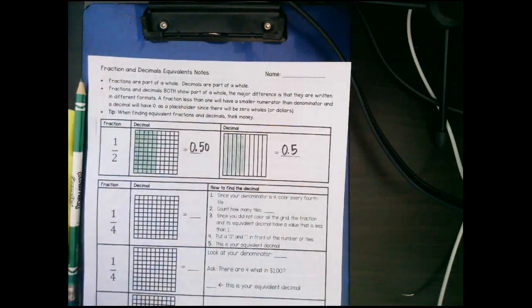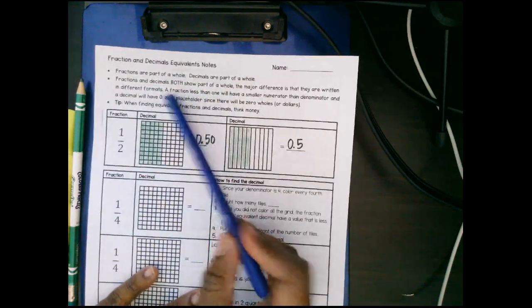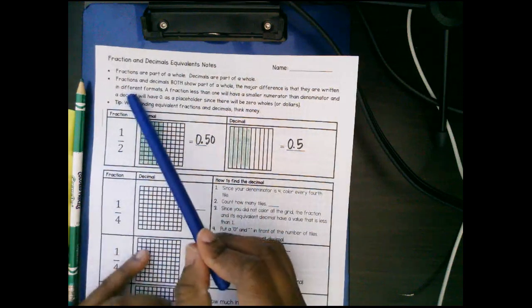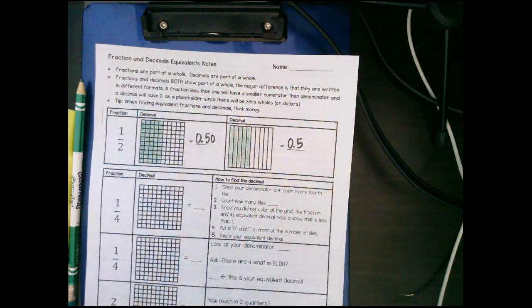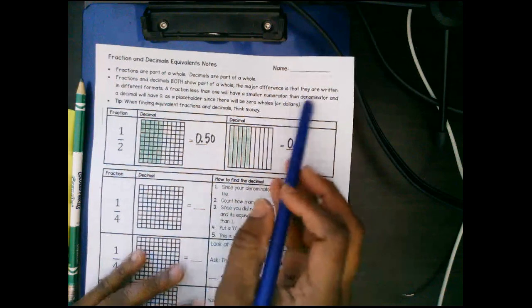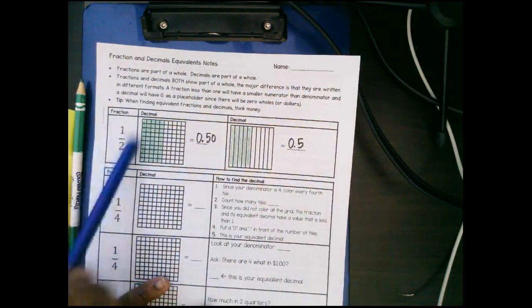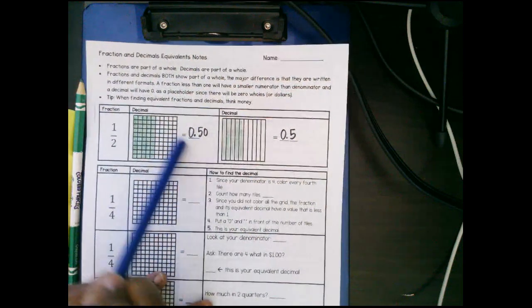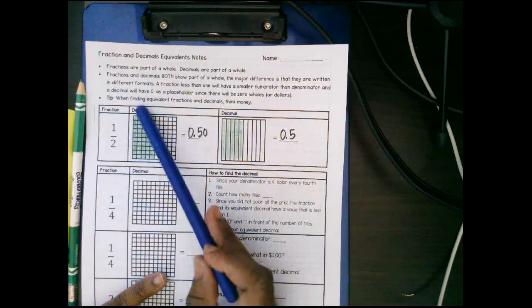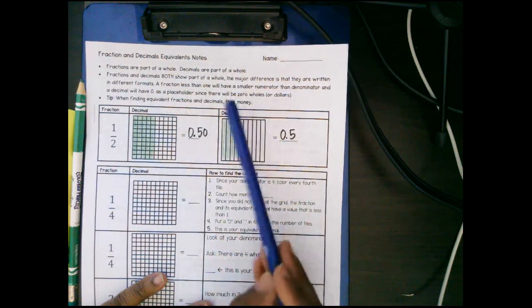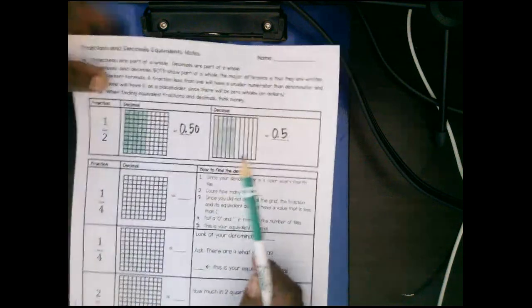All right, so we talked about how fractions are part of a whole, decimals are also part of a whole. Fractions and decimals are both a way to show part of a whole. The major difference is that they're written in different formats. You've got a division statement potentially, and then you've got the decimal, where you kind of think of money. When finding equivalent fractions and decimals, we will think money. All right, so we'll start with 1/4.